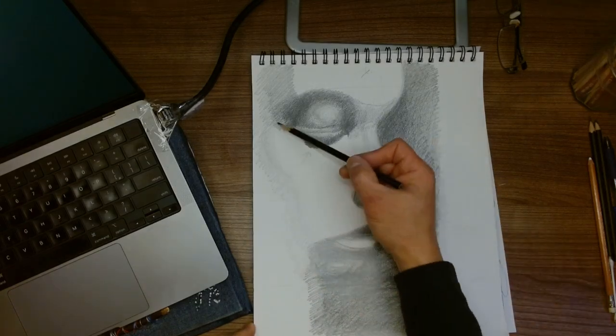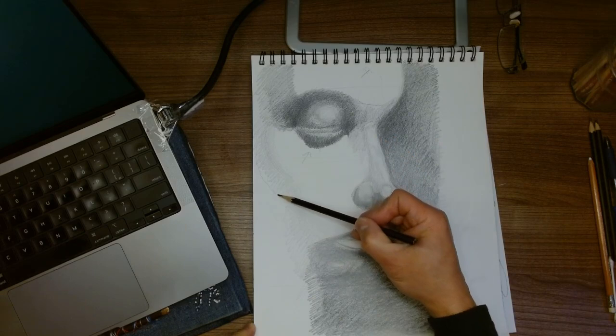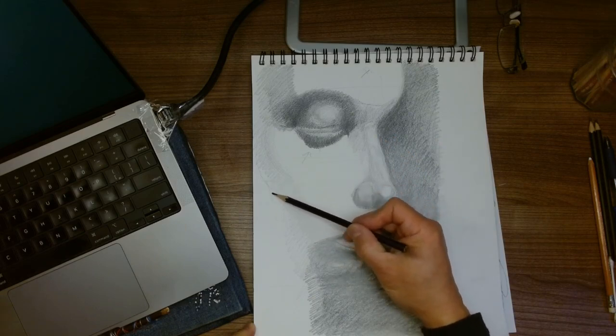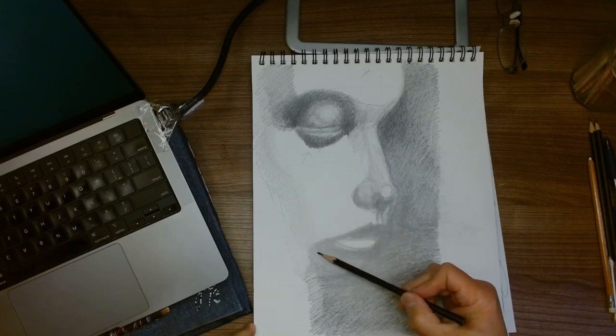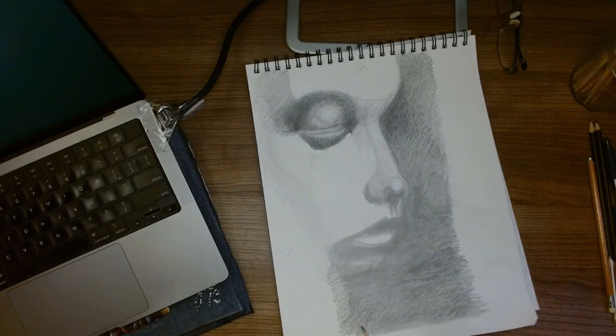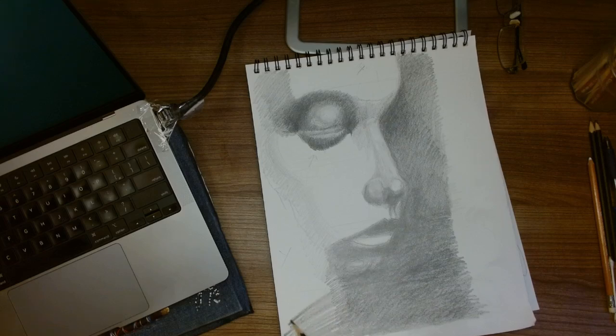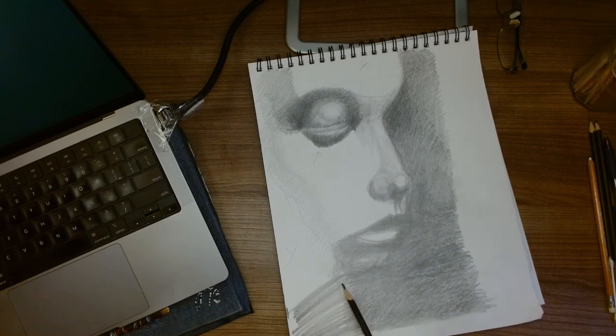Okay, so now that we have this zone right here of gray, on this side we're going to flow in those dark shadows. I don't care about super detail, there's no real detail in that area, so I'm just going to take my time to help unify the shadows and connect it to the other side of the face.